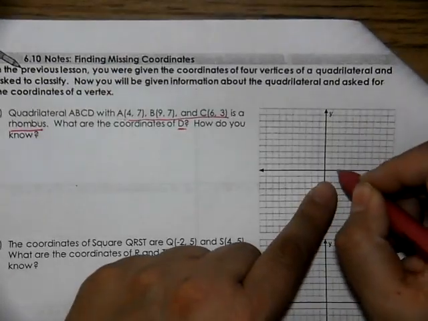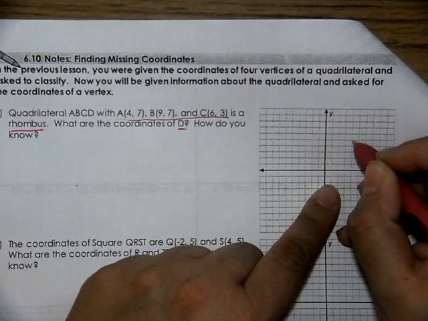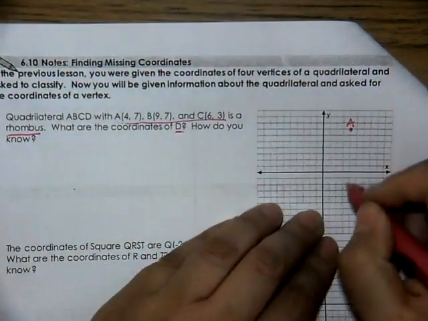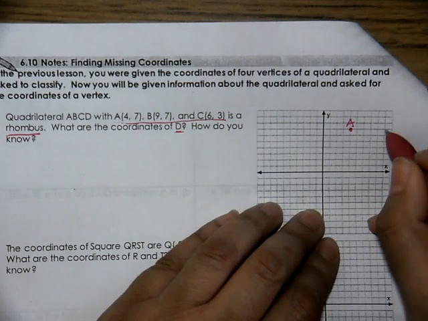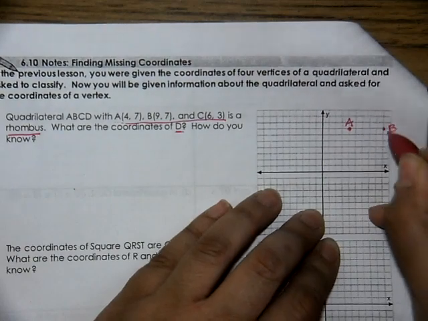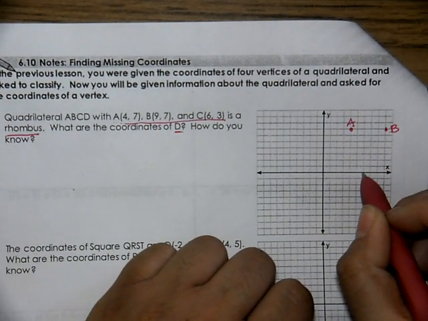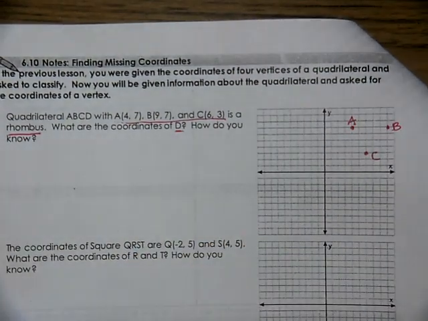But let's start with what we do know, which is 4, 7 is the first point. So this would be letter A. B is at 9 and 7. So there's B. And then 6, 3. And this would be C. Now we just don't know where D is.